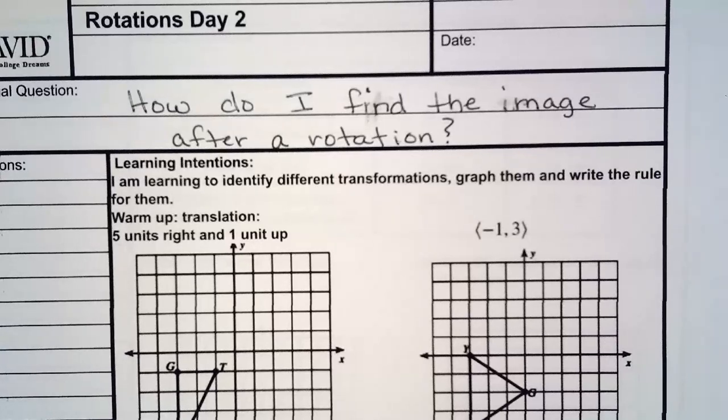So you've got 4 warm-up questions. The whole front page are warm-up questions. So pause the video and see if you can do them now. I hope you tried to do those on your own.